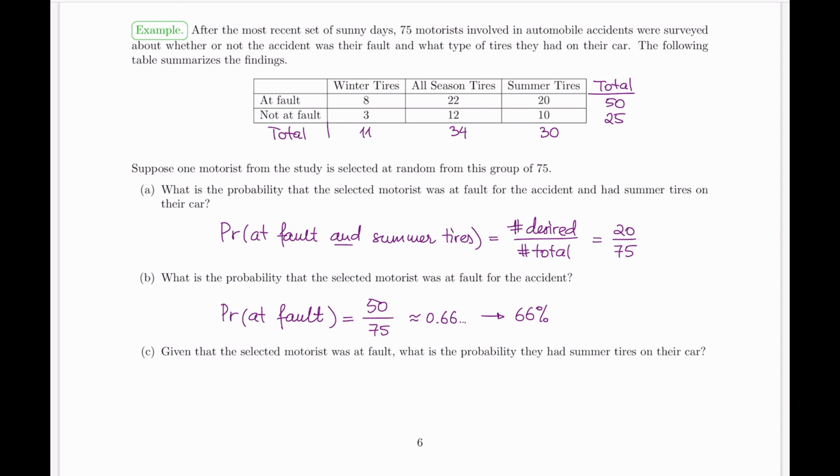Let's take a look at this last one here. Given that the selected motorist was at fault, what is the probability they had summer tires on their car? So again, we're going to look at our number of desired divided by the number of total. And in this case, it's going to be a little different. And this is going to be sort of the most complicated case, because you got to be a little bit careful. Given that the selected motorist was at fault, so my total isn't everybody anymore.